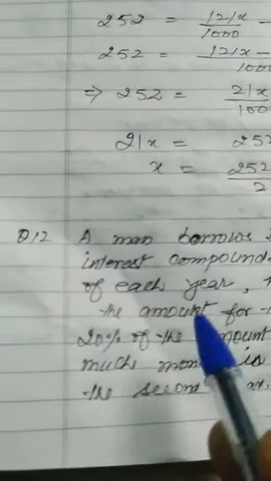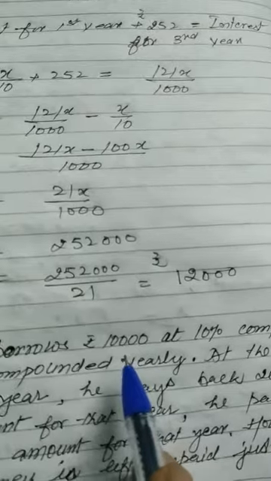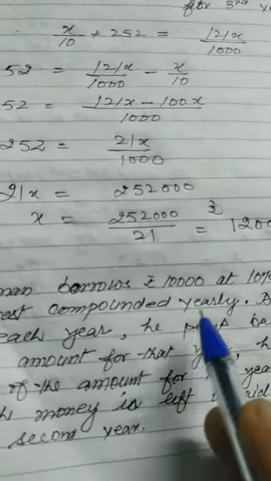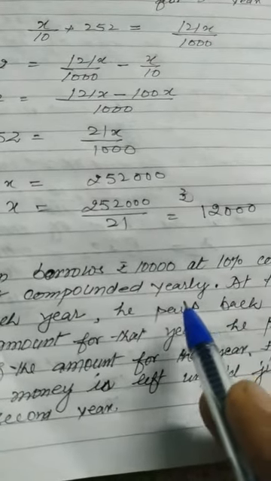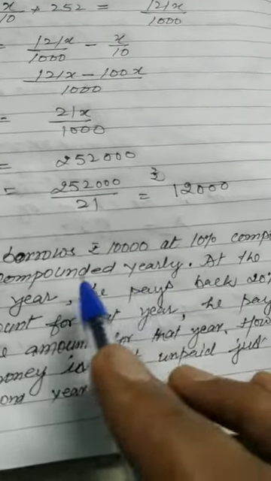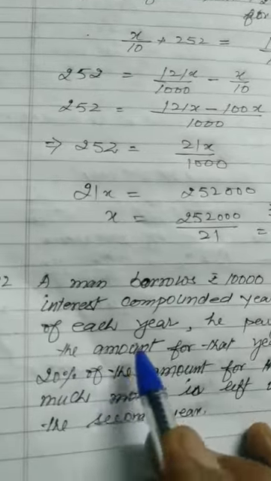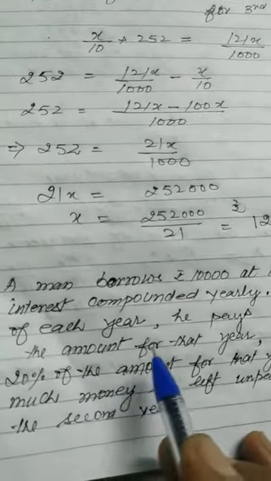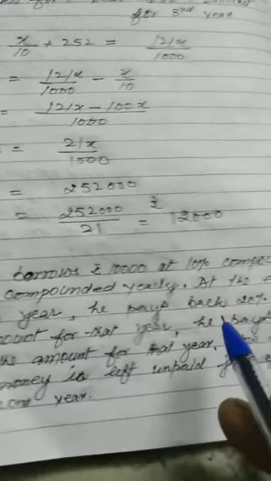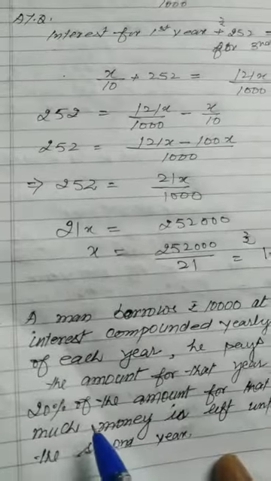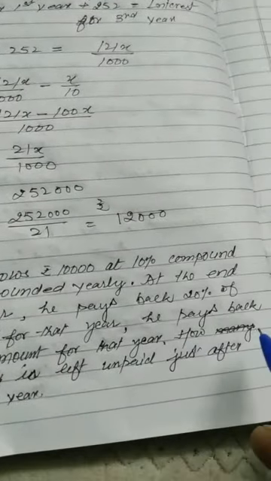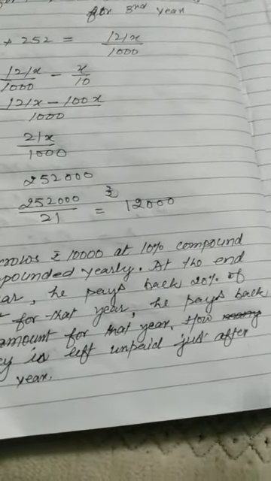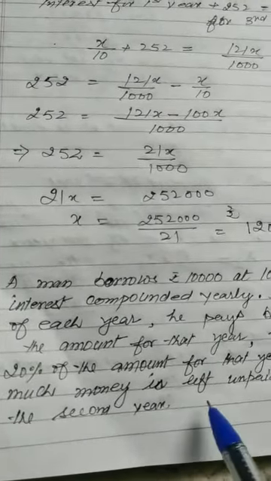आगे हमारे पास है a man borrows rupees 10,000 at 10% compound interest yearly, compounded yearly. At the end of the first year he repays back 20% of the amount for that year, and he pays back 20% at the end of the second year. How much money is left unpaid after the second year?